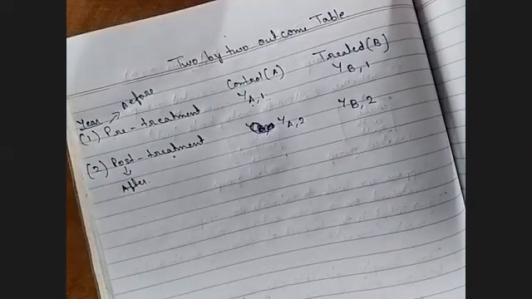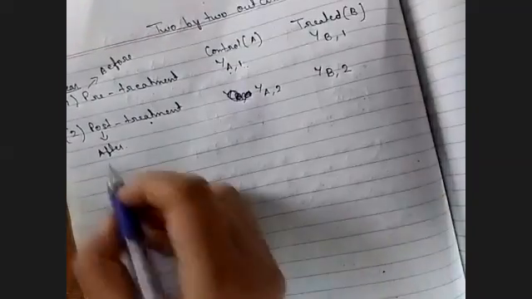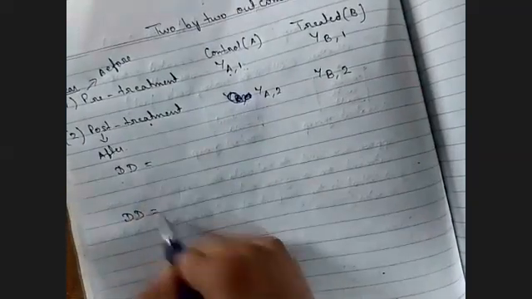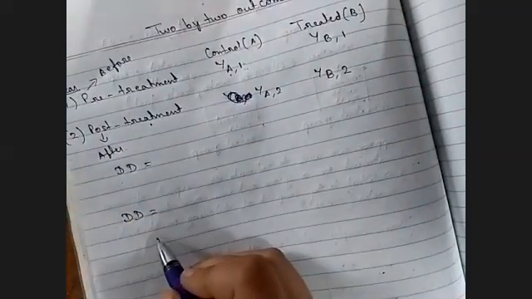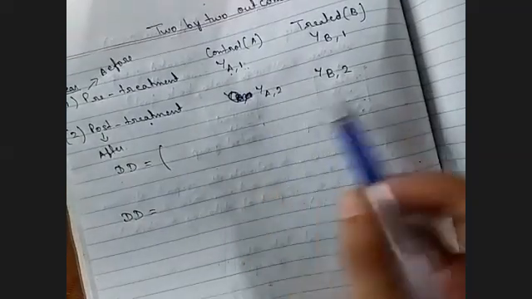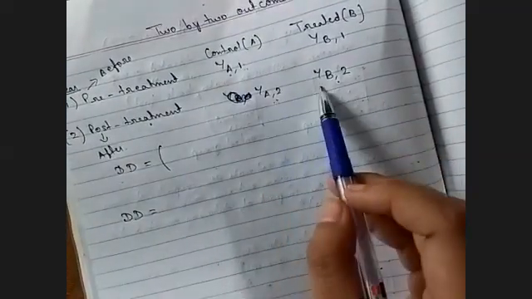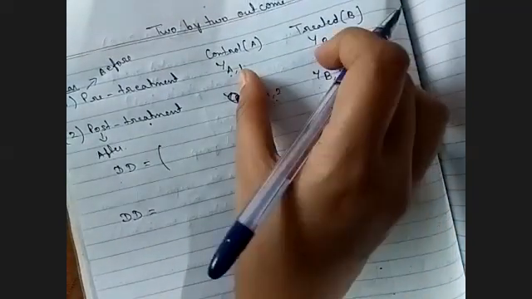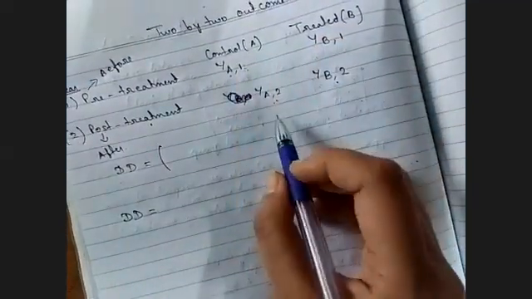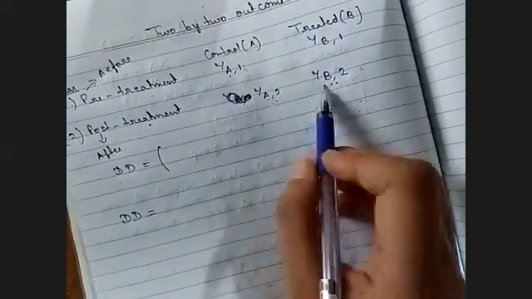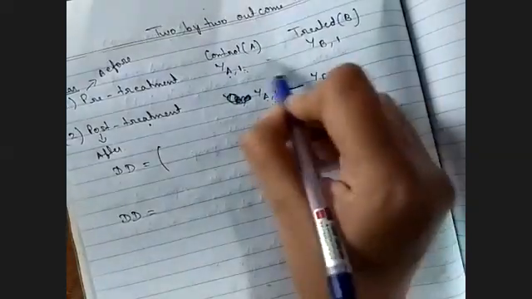Now we have done two times DD. First difference is between these two and these two. The difference of this and this, right? So we will find the difference between these two. Means in this way and this way.